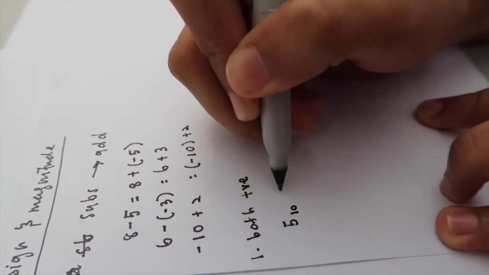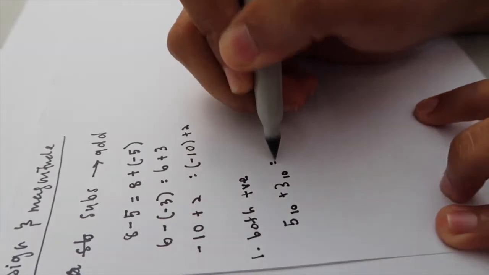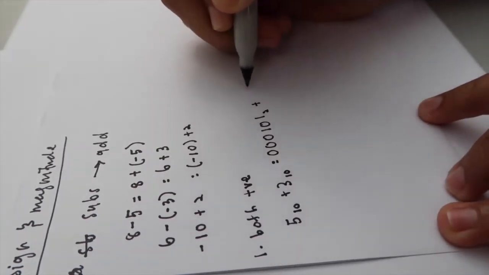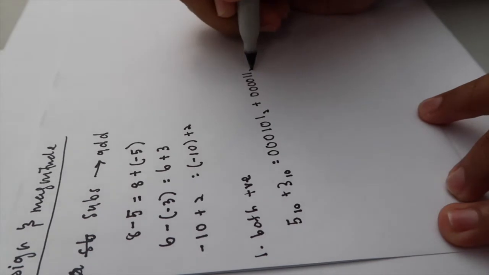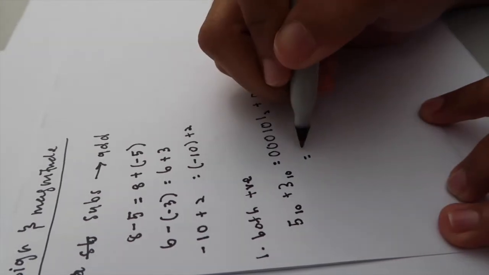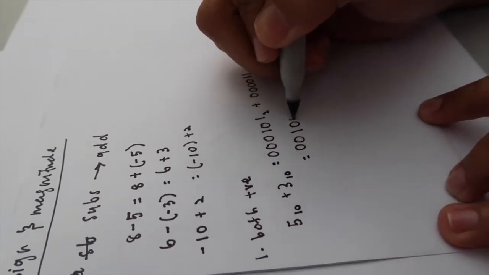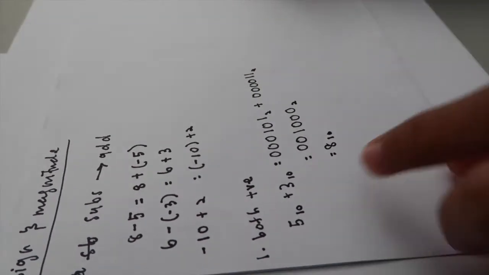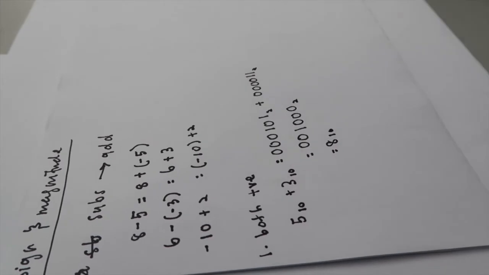5 base 10 plus 3 base 10. Change it into binary. 0, 0, 0, 1, 0, 1 base 2 plus 0, 0, 0, 0, 1, 1 base 2. So the answer is 0, 0, 1, 0, 0, 0 base 2, which is 8 base 10. If both are positive, we just have to proceed to the operation.